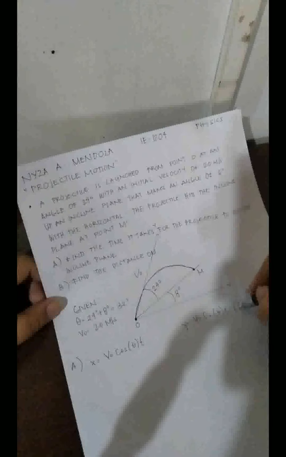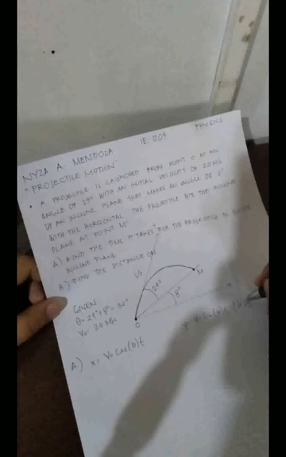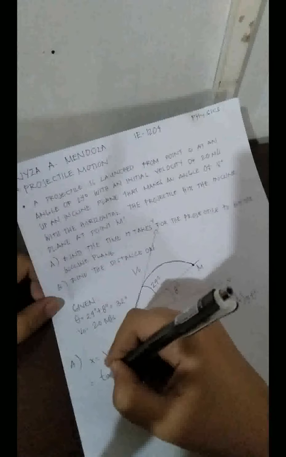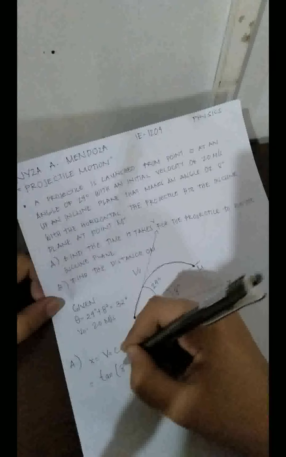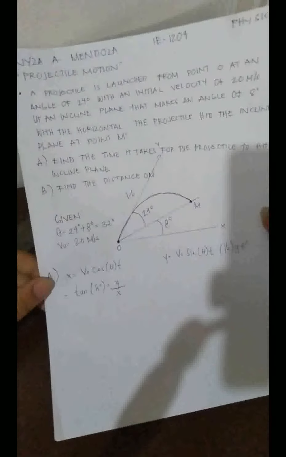minus 1/2 times acceleration times t squared. So the relationship between the coordinates x and y on the incline is given by this. Tan 8 degrees is equal to y over x. So we just have to substitute the x and y.